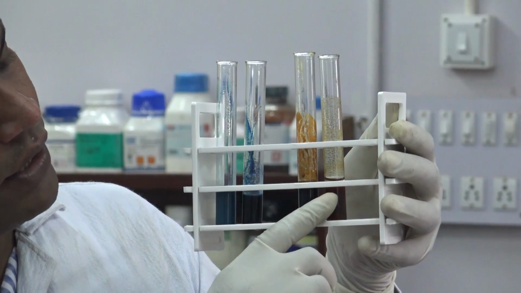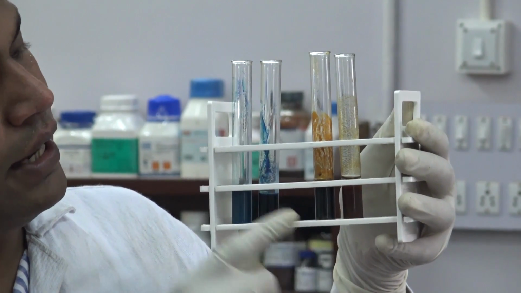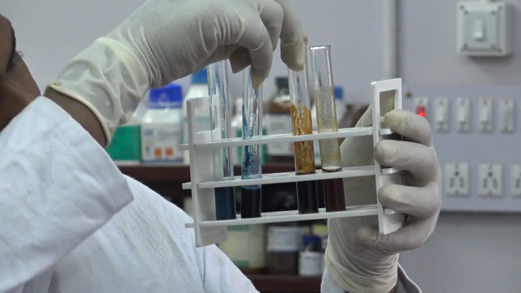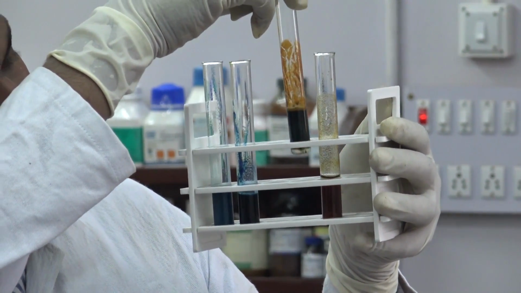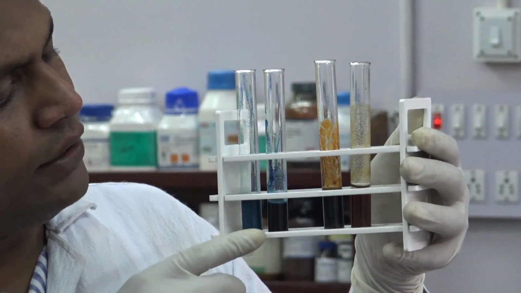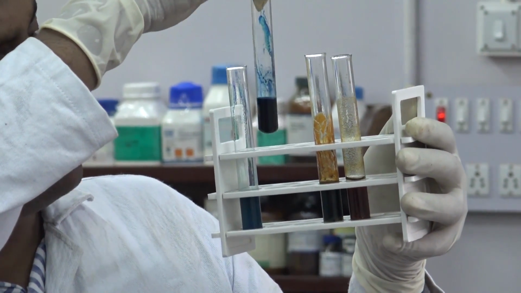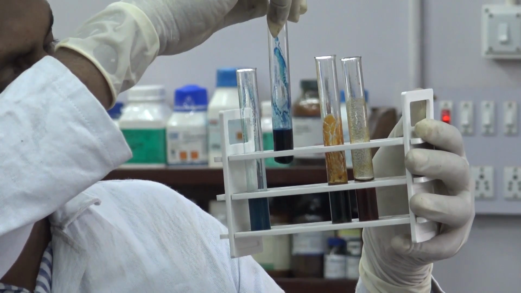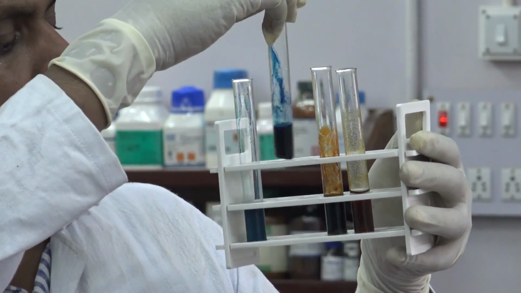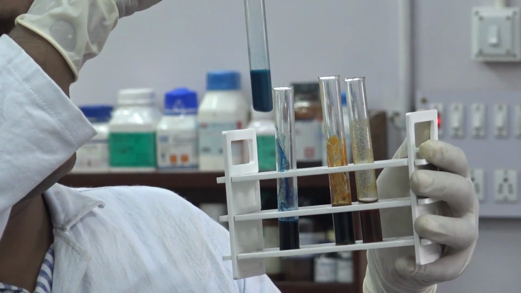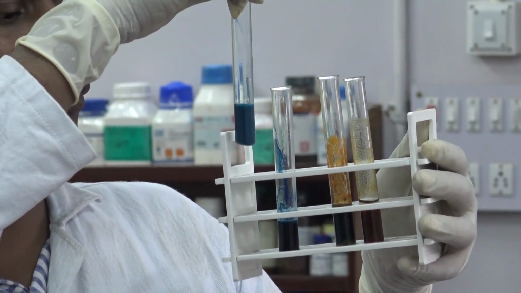First of all is the ammonium hydroxide test, by which ferric ion gives brown precipitate and ferrous ion gives dirty green precipitate. By using potassium ferrocyanide test, ferric ion gives dark green or dark blue precipitate, but in case of ferrous ion we will get this type of blue or bluish green precipitate.